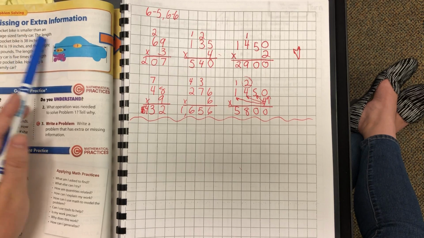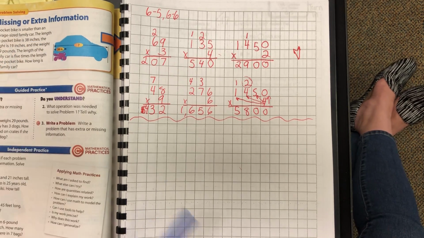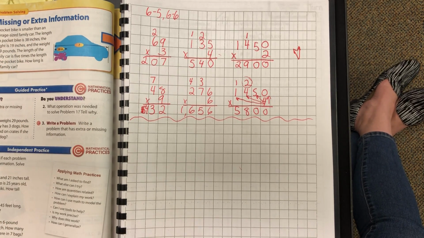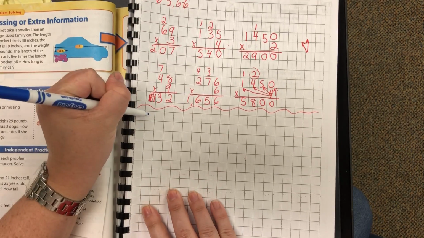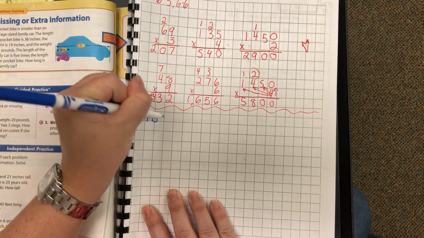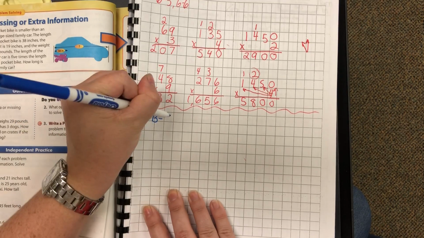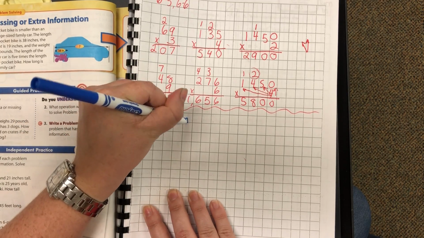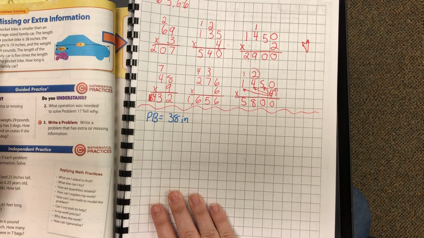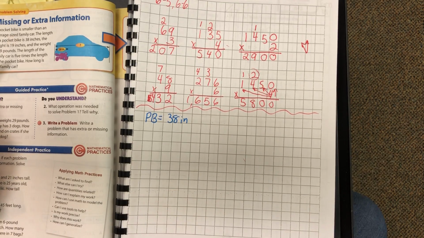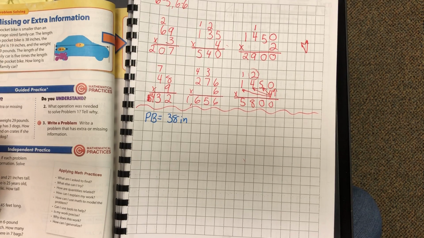So it says the length of a pocket bike is 38 inches. Okay, I need that information, so I'm going to write it down. A pocket bike is 38 inches. The height is 19. Does that matter? No. The weight is 39. Does that matter? No. The length of the family car is 5 times the length of the pocket bike.